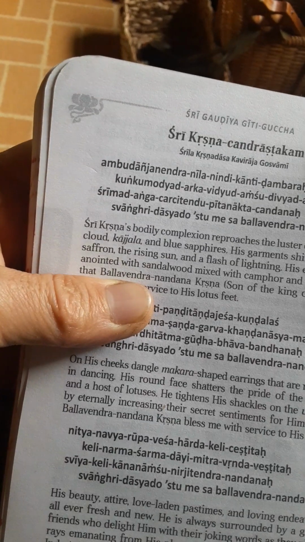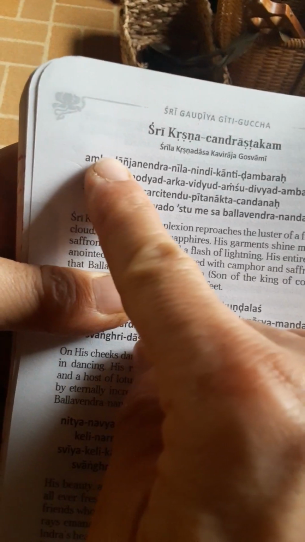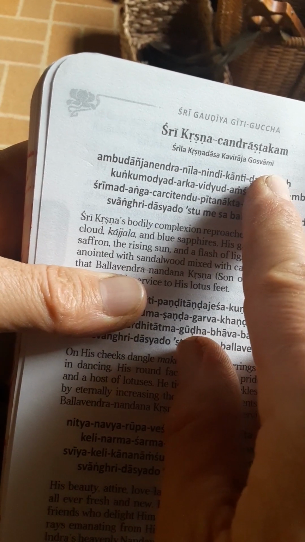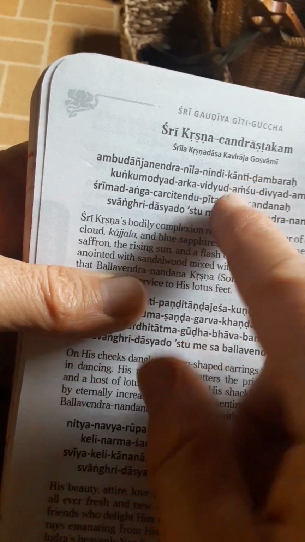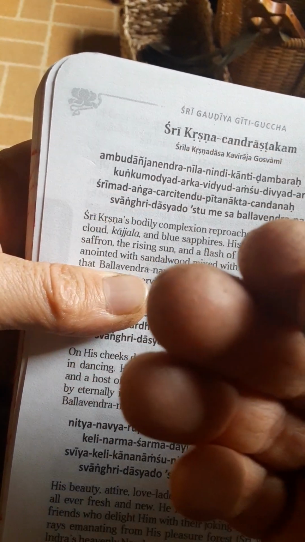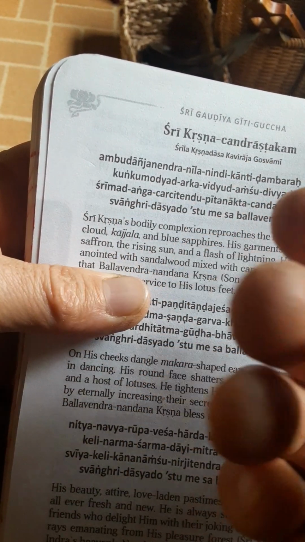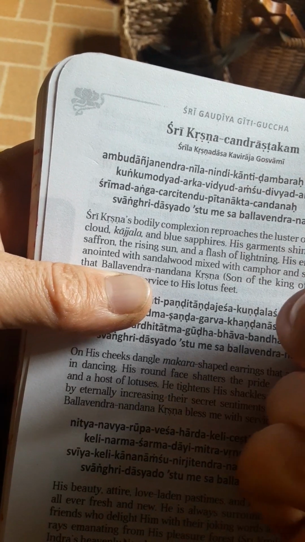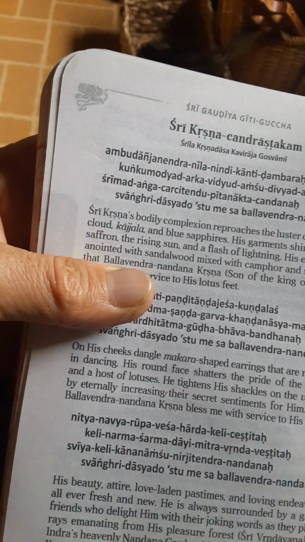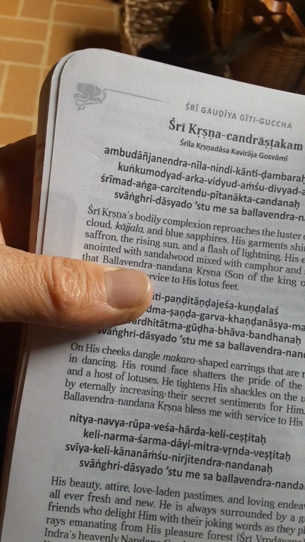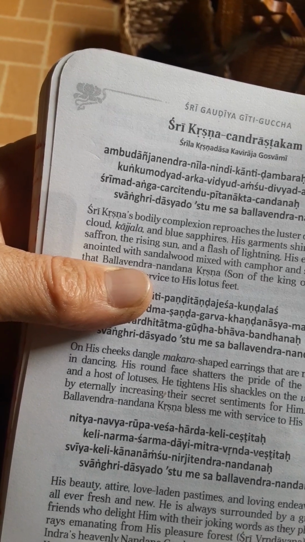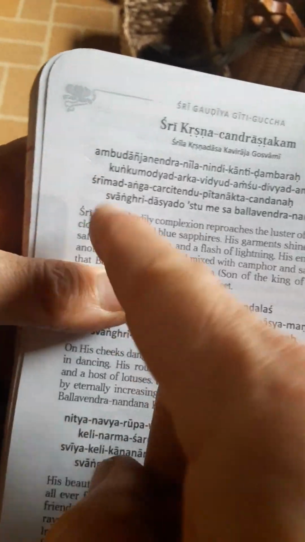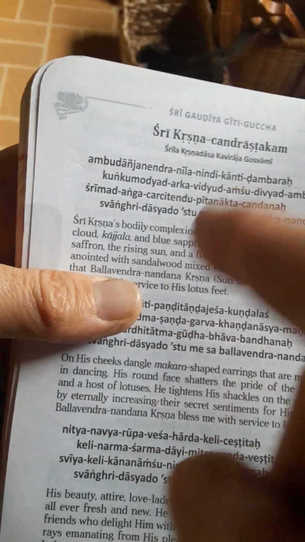So, as I said, this style of chanda is very easy to remember because it's 1, 2, 3, 4, 5, 6, 7, 8, 9, 10, 11, 12, 13, 14, 15. The poem has four lines that all follow this pattern.